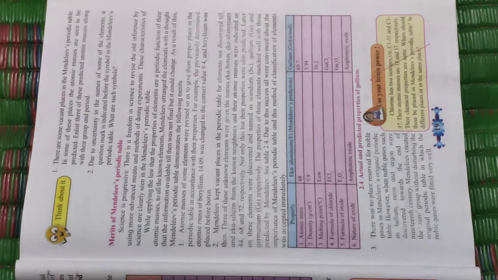These are all the demerits of Mendeleev's periodic table. Now let us move towards the next concept, the modern periodic table.